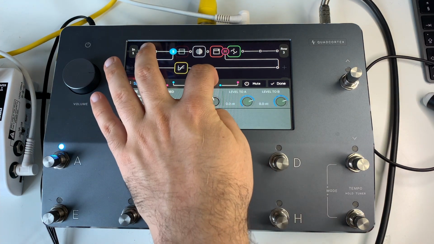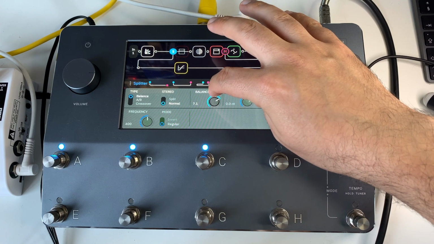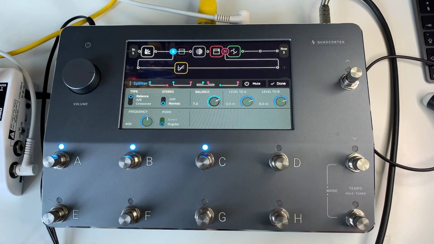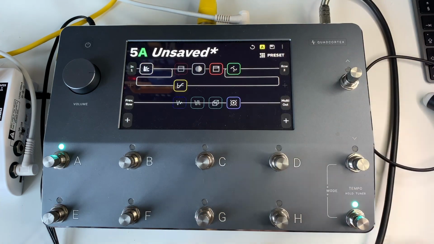And if I set my balance, you can now hear the octave. Maybe if we take the delay off, it's more obvious.